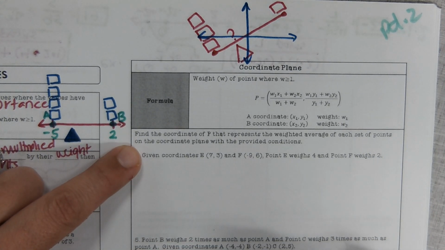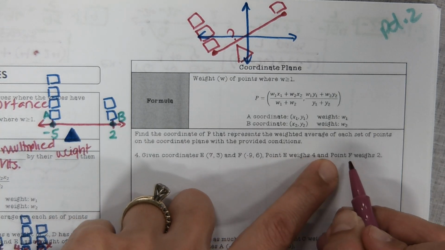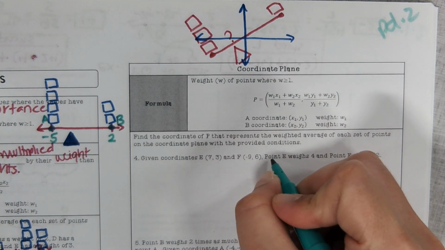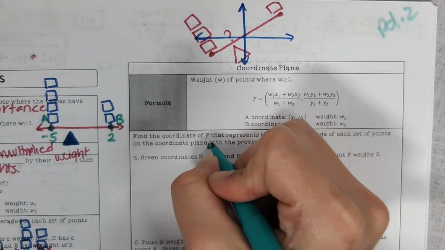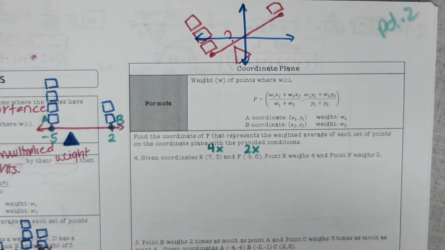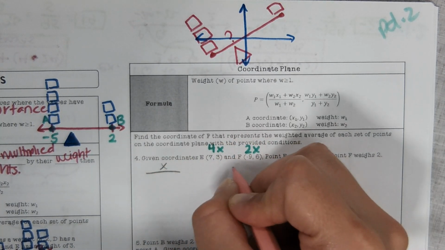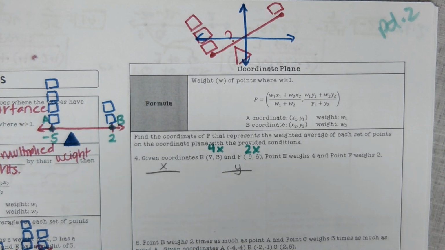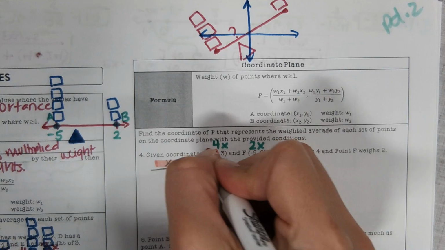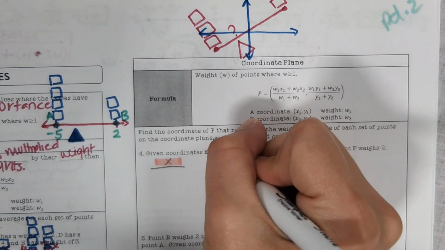Okay, so here it says, given the coordinates, point E weighs 4 and point F weighs 2, find the weighted average. So essentially point E weighs 4, so it'll be 4 times this, and F weighs 2, so it's going to be 2 times this. And we're just going to split up X and Y like we did before. So X and Y, and have kind of 2 separate equations going on. So X would be the X coordinates here, and then Y be these Y coordinates.